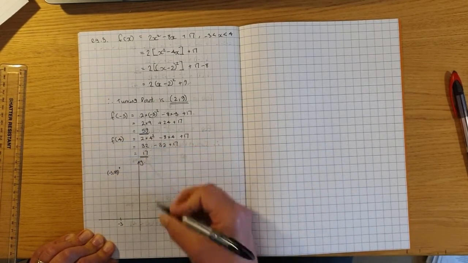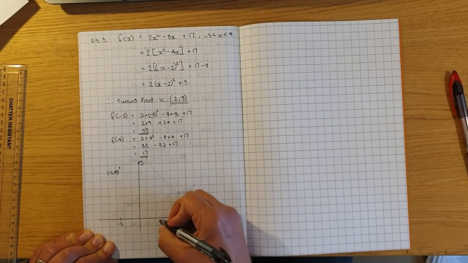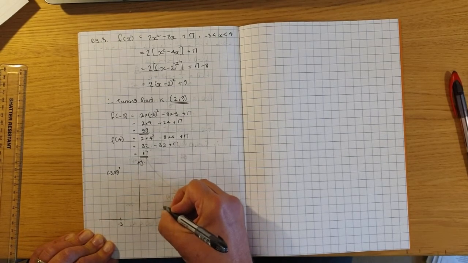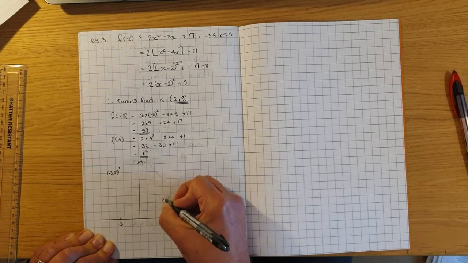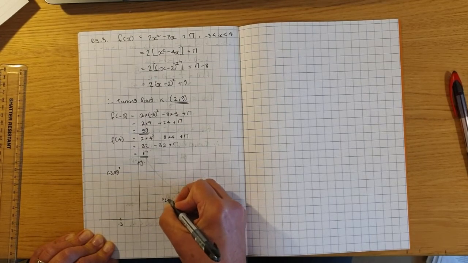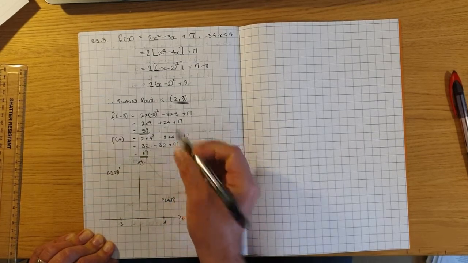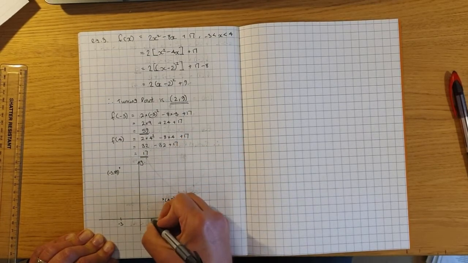When x is 4, I end up at 17. So I'll go about here. So this is when x is 4, and we end up at about 17. And then the turning point is at 2, at 9, which is somewhere down here.